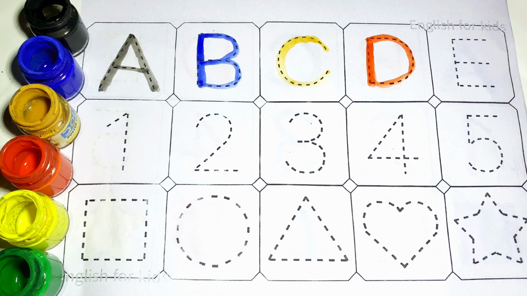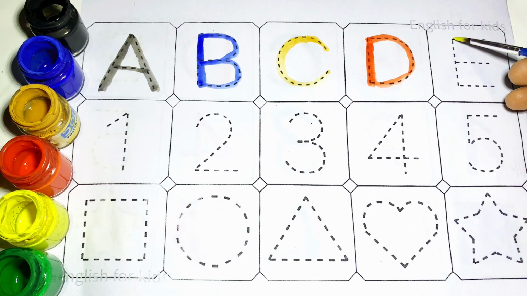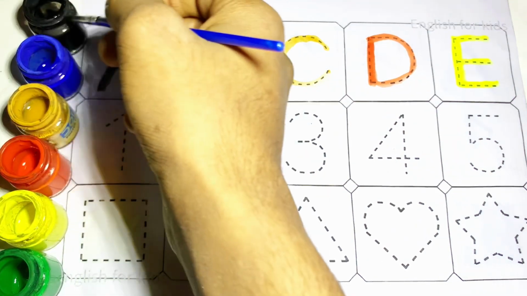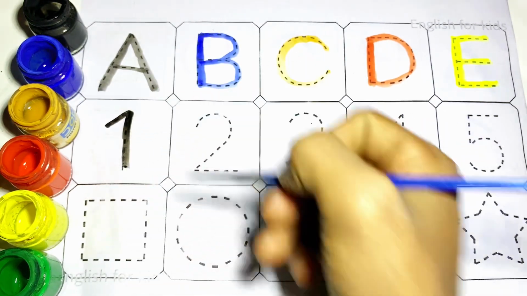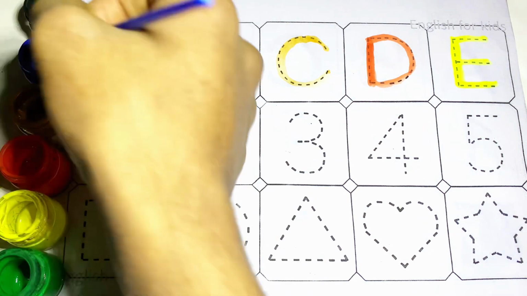E for egg, E for elephant, and use yellow color. Kids, now draw numbers. Kids, firstly draw 1. The number 1, and use black color. O-N-E, 1. Kids, now draw 2. The number 2, and use blue color.